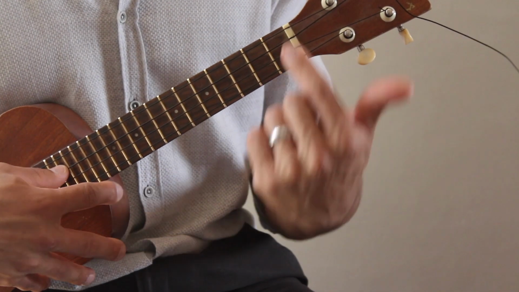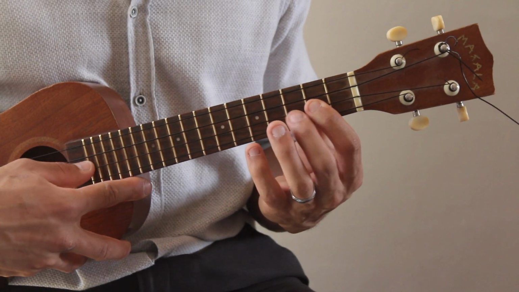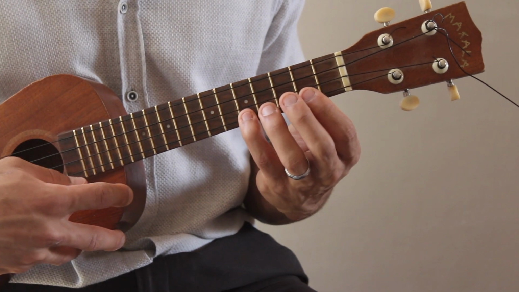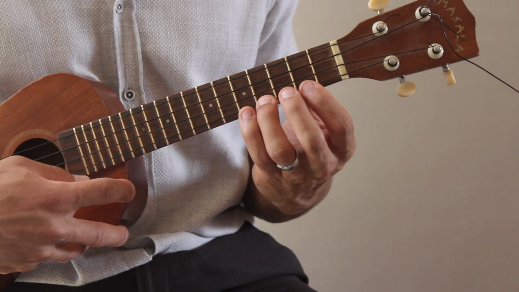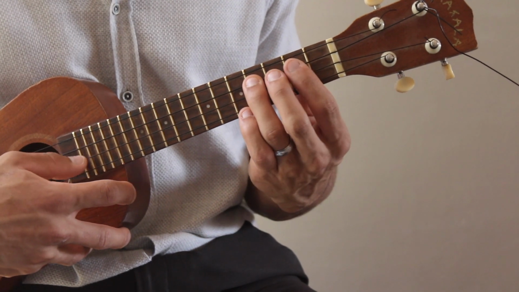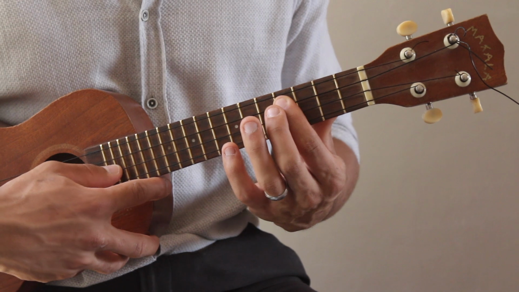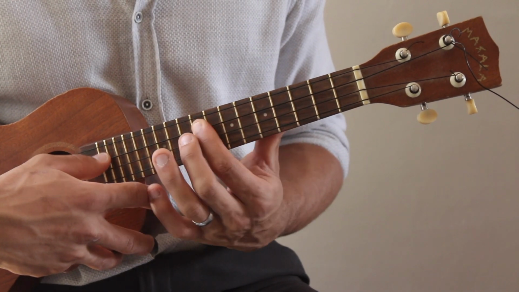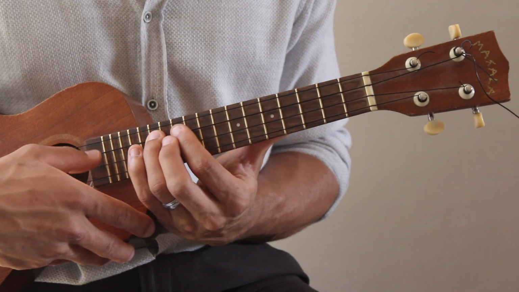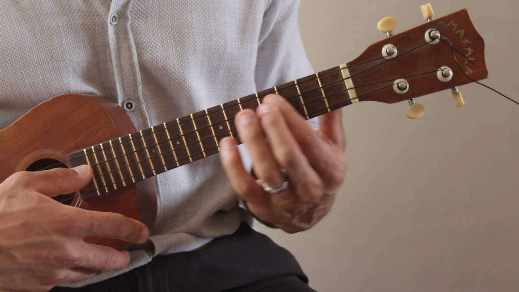Vertical. 1, 2, 3, 4, 5, 6, 7, 1, backwards. 1, 7, 6, 5, 4, 3, 2, 1. Let's go horizontal on the C string. 1, 2, 3, 4, 5, 6, 7, 1, 7, 6, 5, 4, 3, 2, 1.